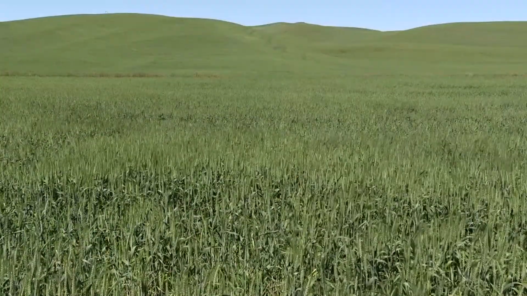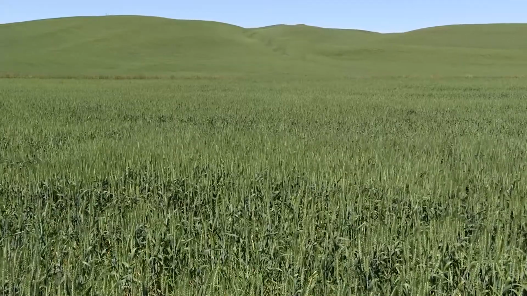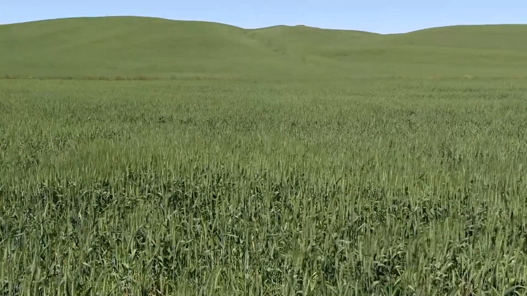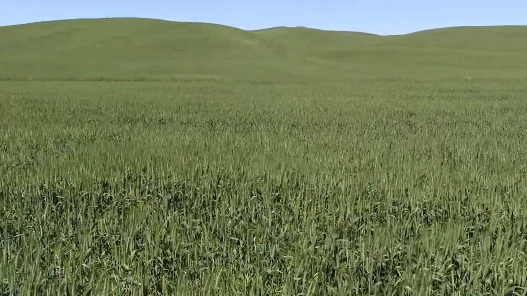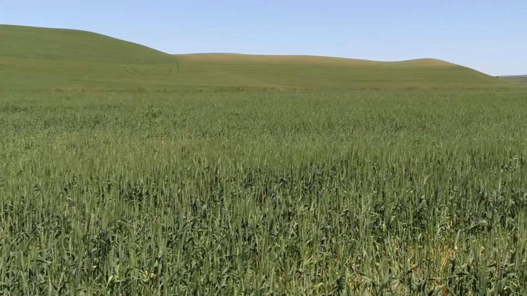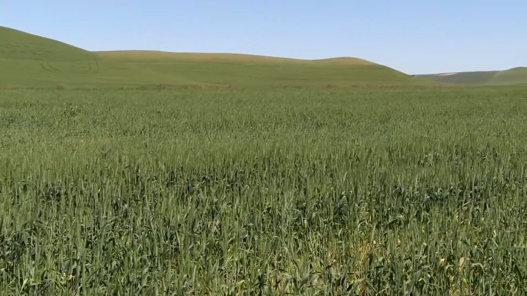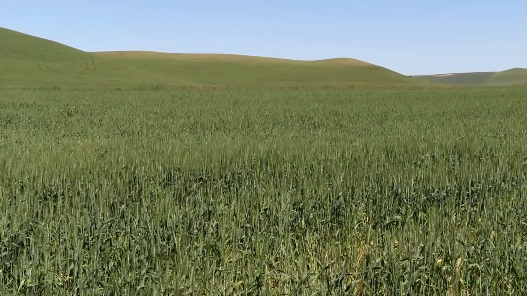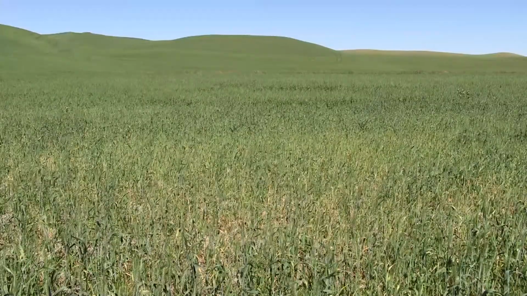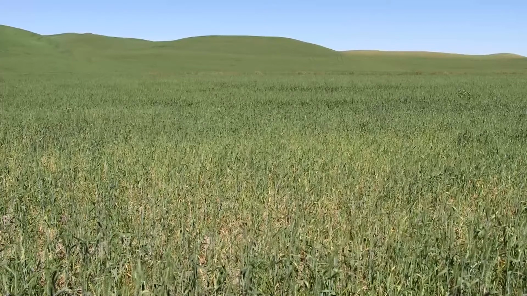And here's another series of shots that look at, rather than bare patches, more uneven stands across the landscape. And so you can see some area there where the wheat is higher, some lower. And so this is from a site that's heavily infected with the cereal cyst. And you can see looking across the landscape this unevenness of the stand.